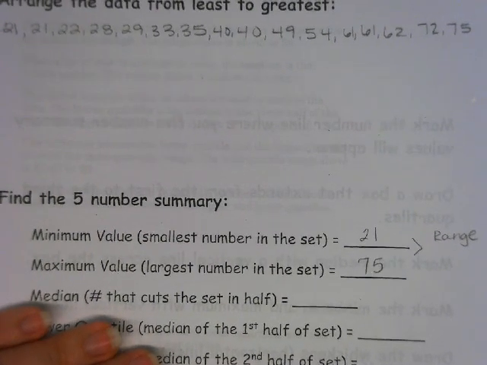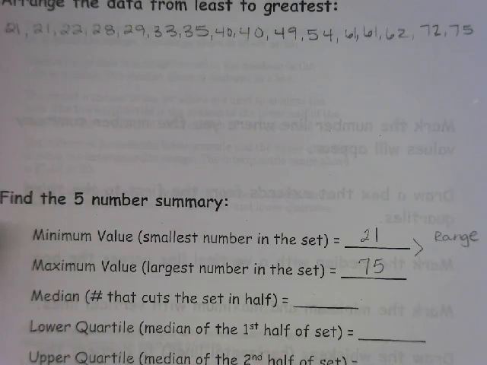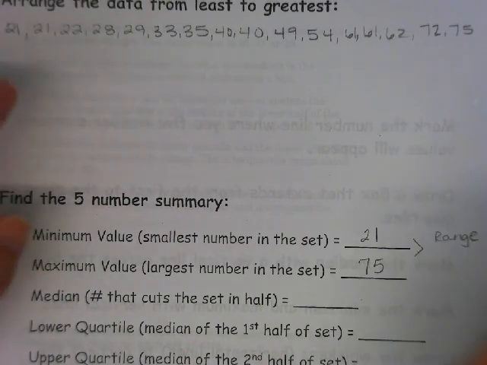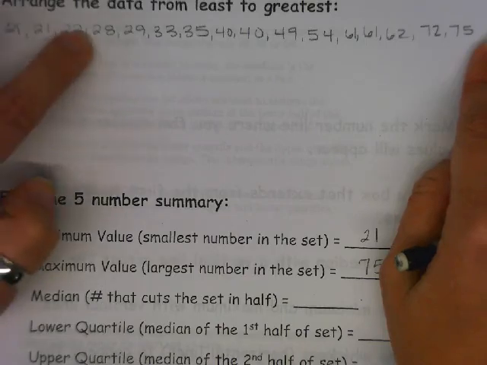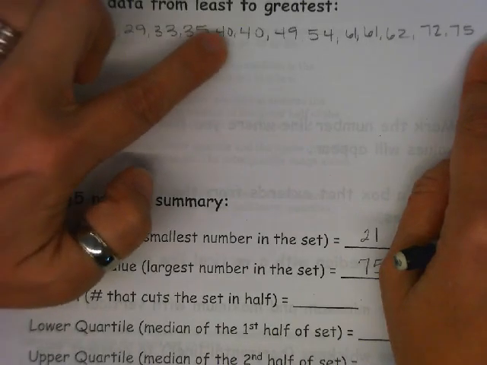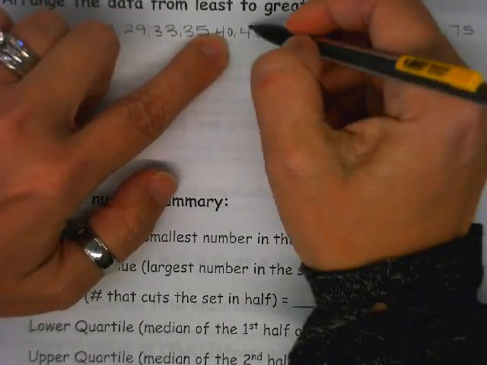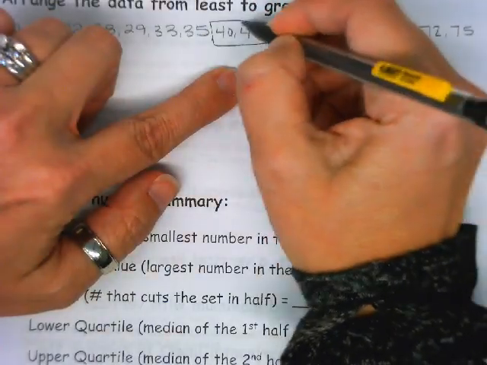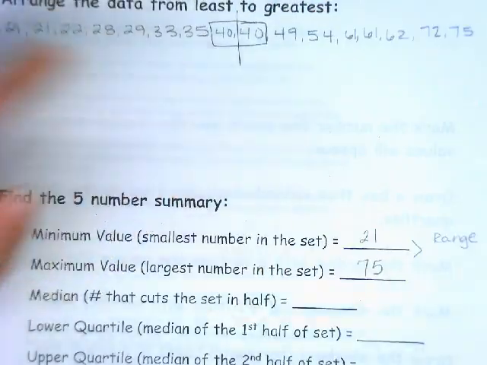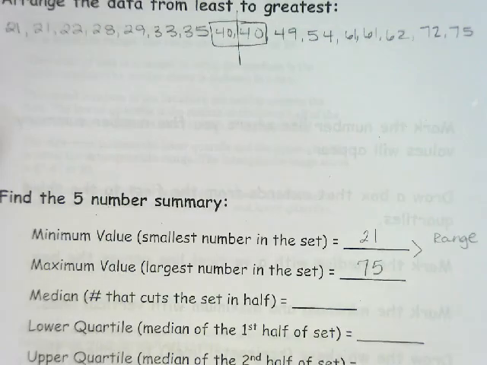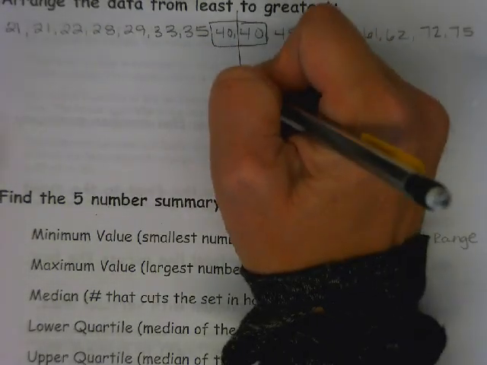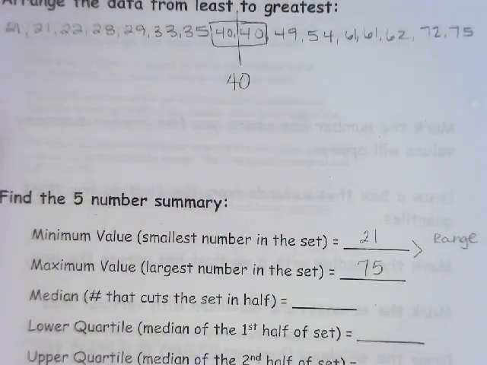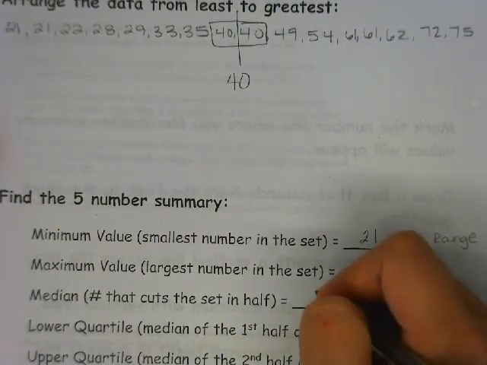The median cuts through the middle. Well, if there's 16 pieces of information, what's half of 16? 8. So 1, 2, 3, 4, 5, 6, 7, 8. And then this one. So really, I have 2 middle numbers. They happen to be the same. So I'm going to put a box. I'm going to draw a line. What is my middle number actually? Just 40, right?